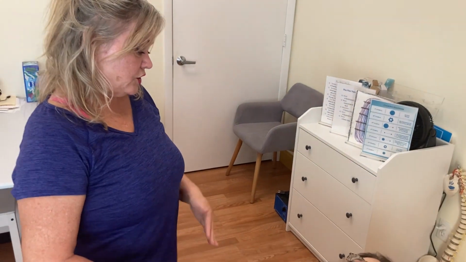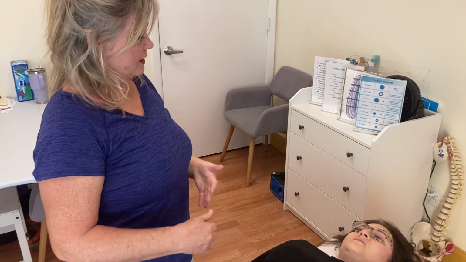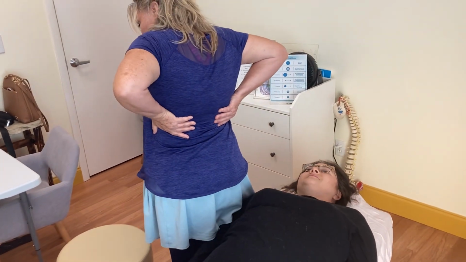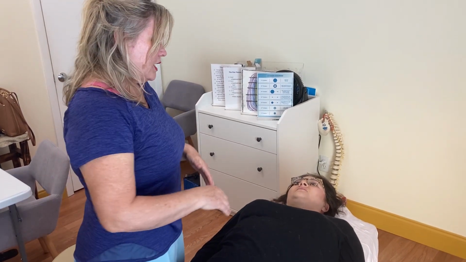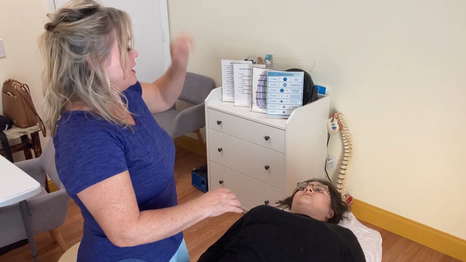So the next thing I'm going to do is listen to the front of the ribs, and we do that to listen to the kidneys. The kidneys are supposed to live back here, and we listen for the motility of the kidneys.